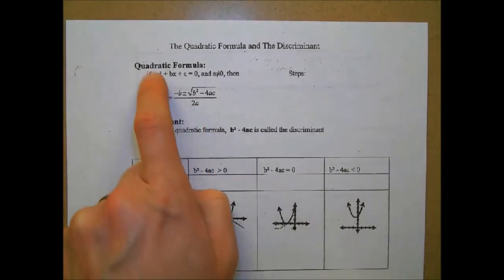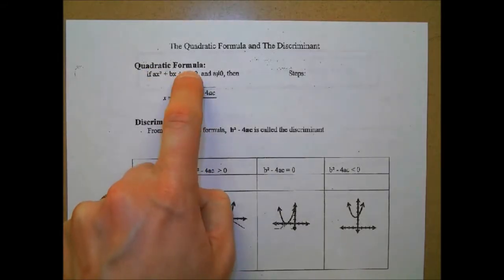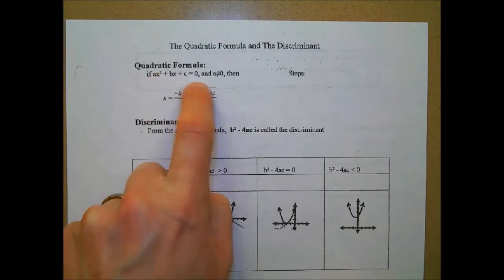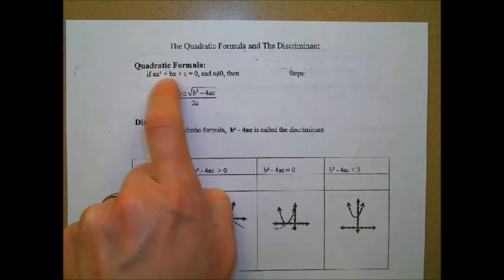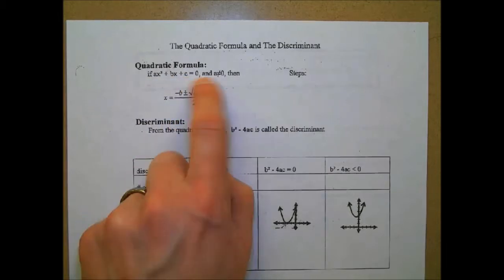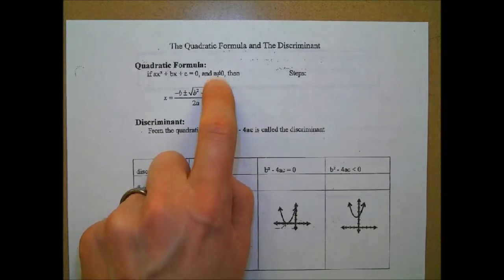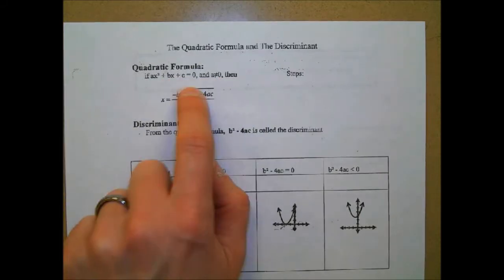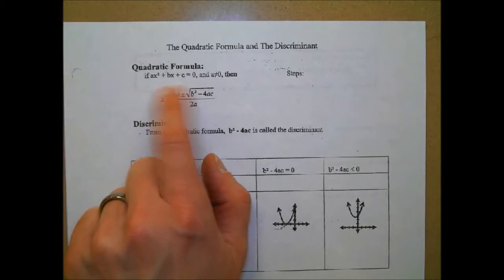So it's called the quadratic formula. And if you have a quadratic equation in standard form, and it's equal to 0, so it's got to be equal to 0, and of course, a is not equal to 0. Why do we need to stipulate here that a is not 0? What would happen here if a was 0? What would this actually be? Would it be quadratic still?